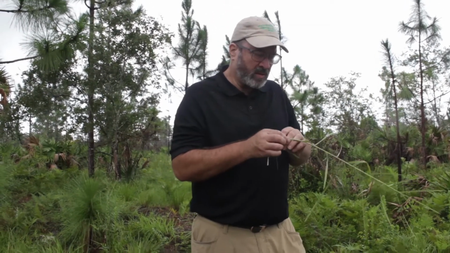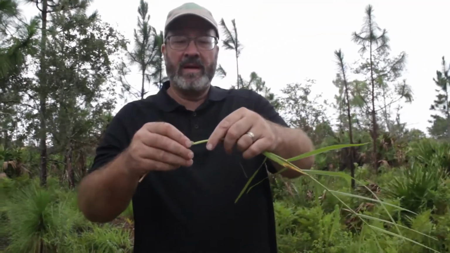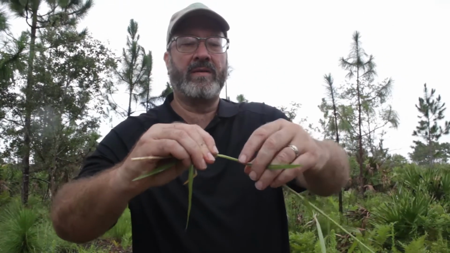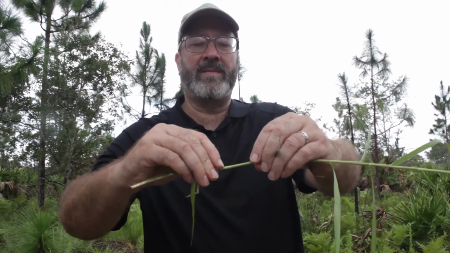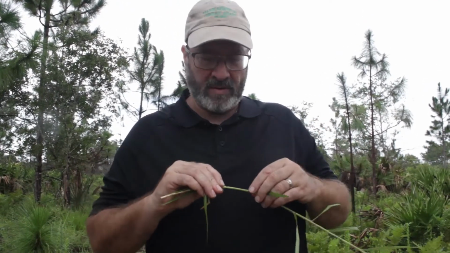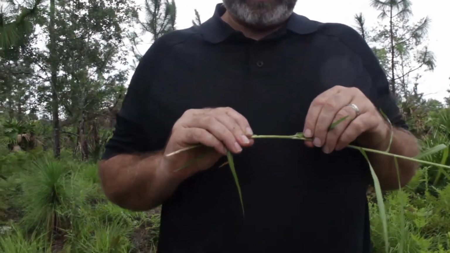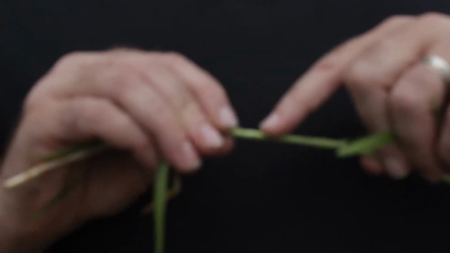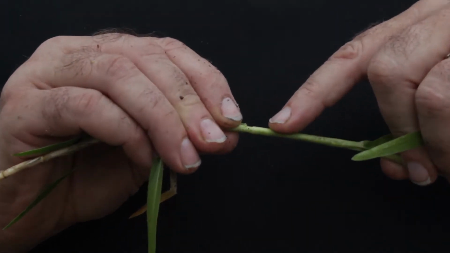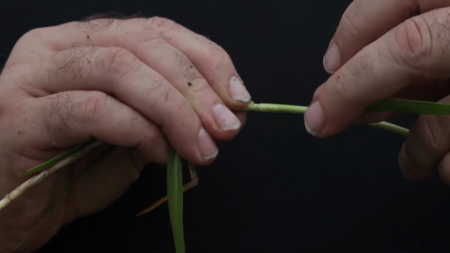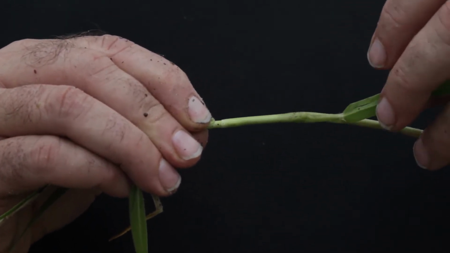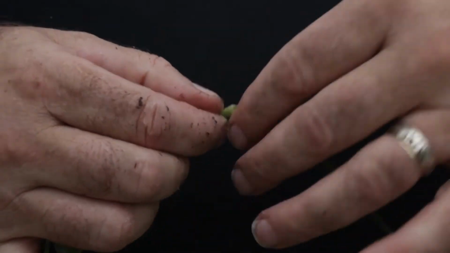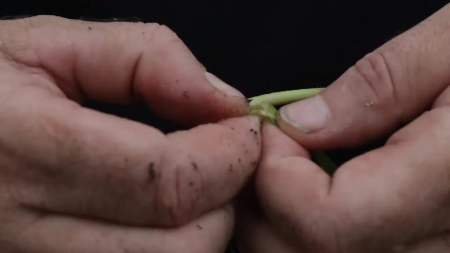Okay, so a node is a swollen spot at the very base of each leaf. So this sheath right here and this leaf start at this node right here at my fingertip, and you can kind of see it. Let me hold it against my shirt for a little close-up. So the node is between my fingers right there, a little swollen spot that's kind of a joint in the grass culm, and then the sheath comes off of that and comes up to the blade. And before it gets to the blade, there's a transition area right here between my fingers.